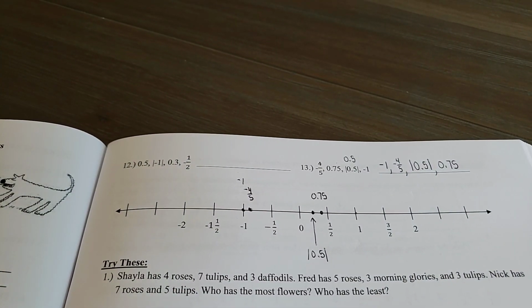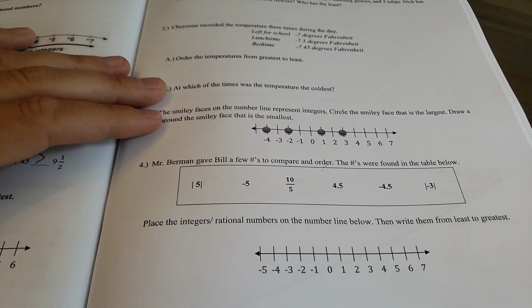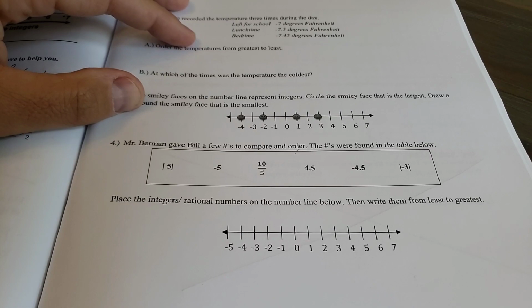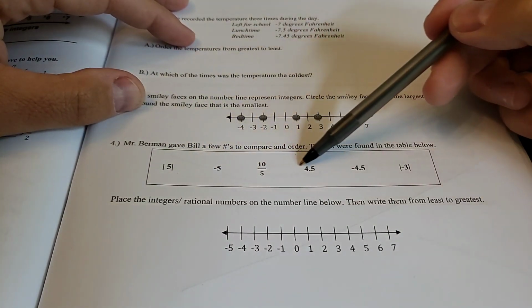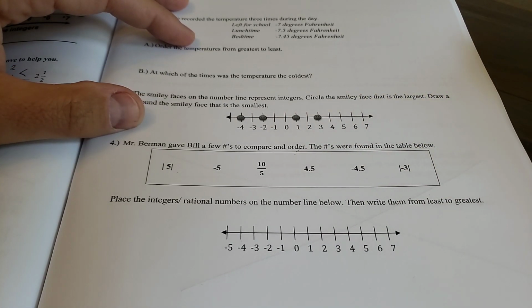Okay, so what I'd like you guys to do before you start your homework today, so I'd like you to head down all the way to number 4 at the bottom. I'd like you to pause this video and I'd like you to place these rational numbers on this number line. And then when you're done, I'd like you to write them from least to greatest. So go ahead and pause the video and do your thing.